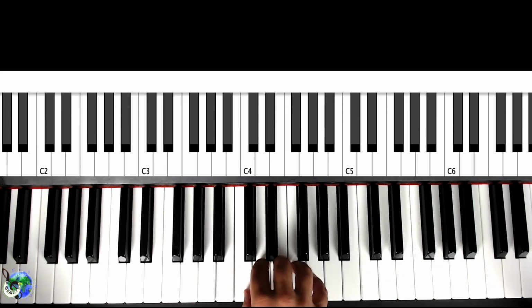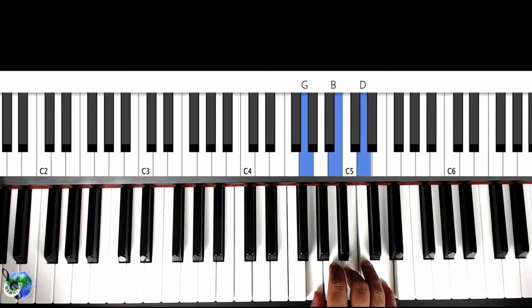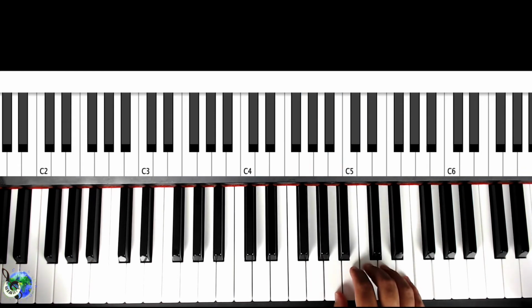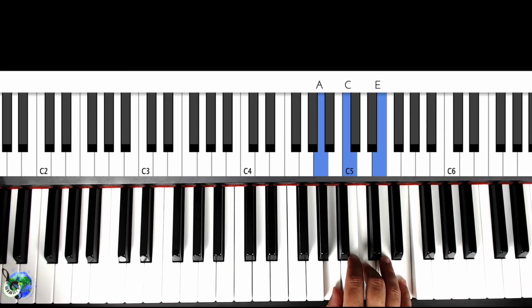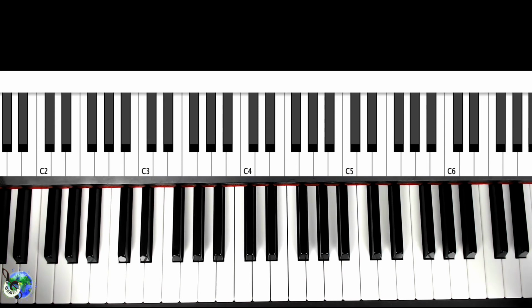So the first chord was C. Then we go to a G chord, which was our 5 chord. Then we go to a 6 chord, which is the A minor chord. The last chord is the 4 chord. So let's see if we can figure out which chord that would be.